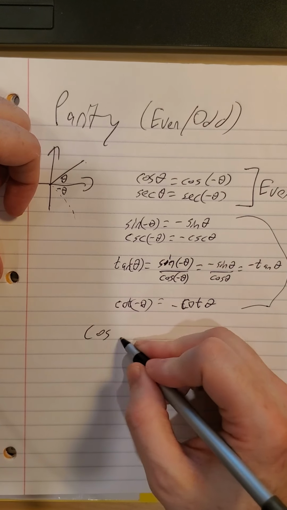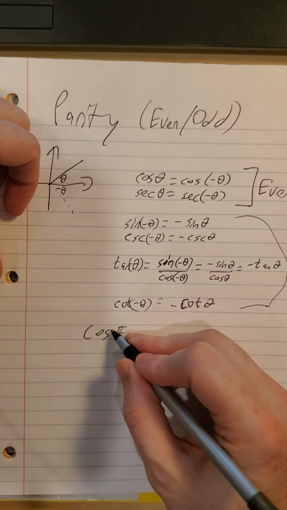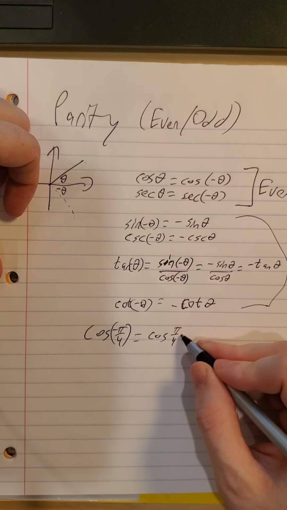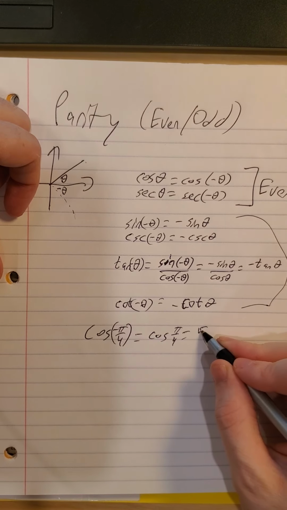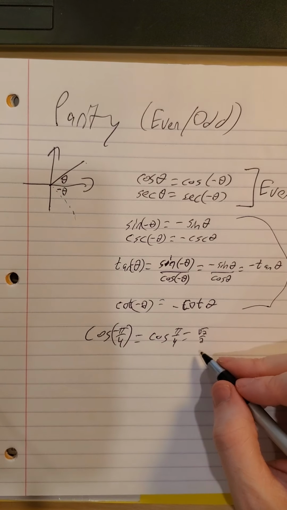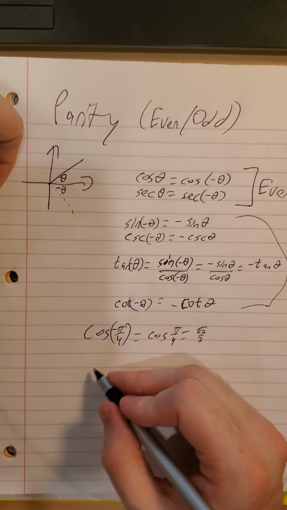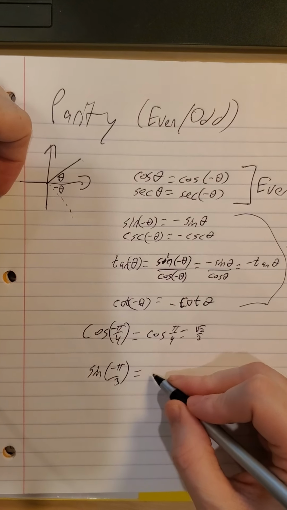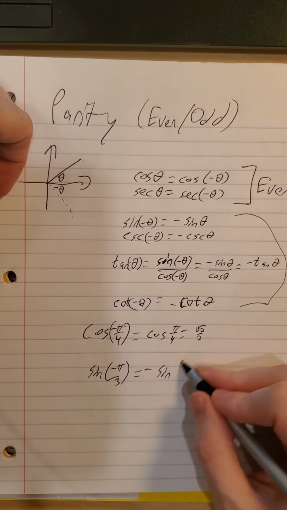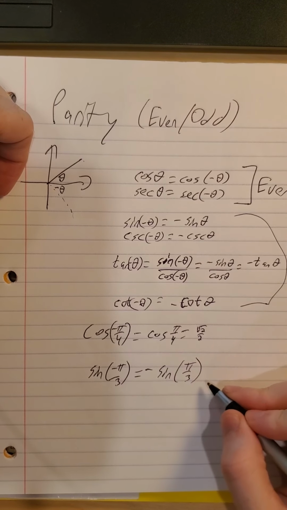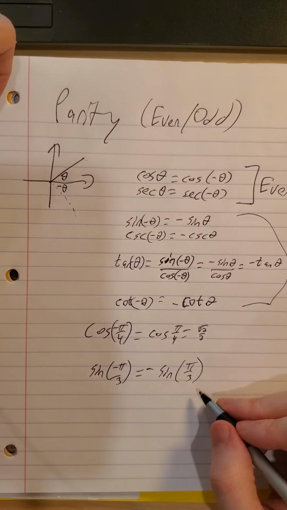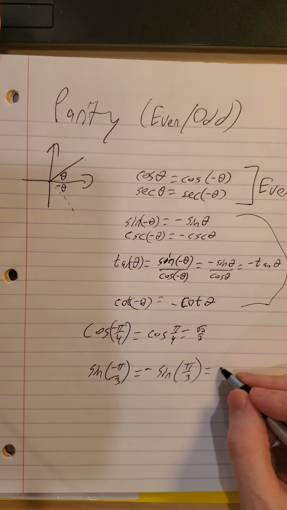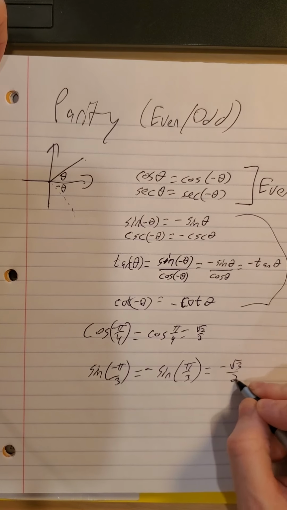So for example, if they ask for the cosine of opposite of pi over 4, that's the same as the cosine of pi over 4. That's a 45 degree, so that is root 2 over 2. If they want the sine of negative pi over 3, though, that's the opposite of the sine of pi over 3. Pi over 3, 180 over 3 is 60, so 60 degrees, so that's root 3 over 2, so this is negative root 3 over 2.